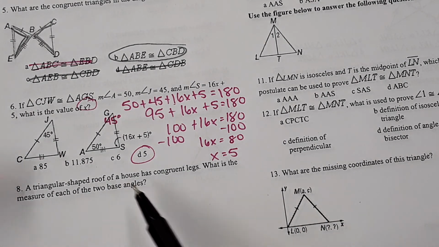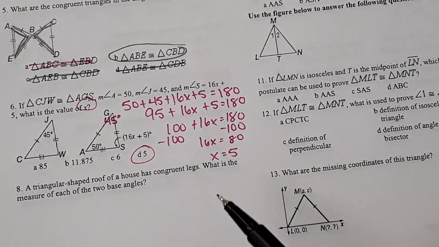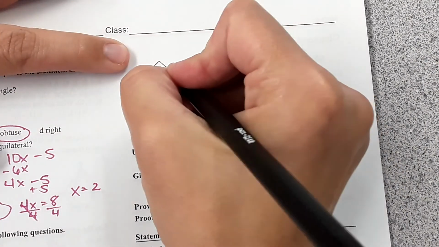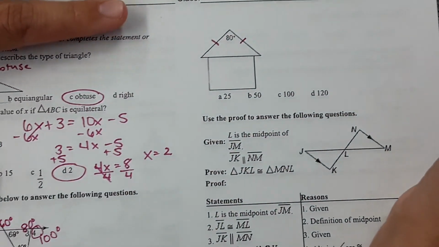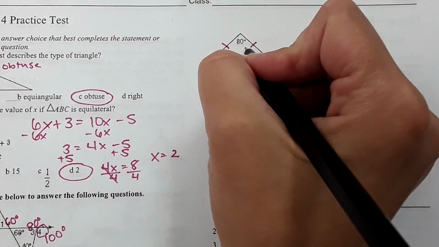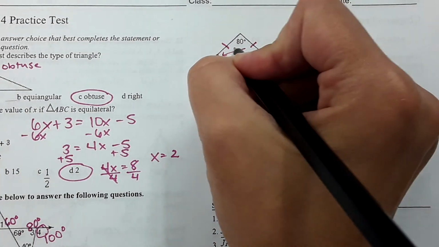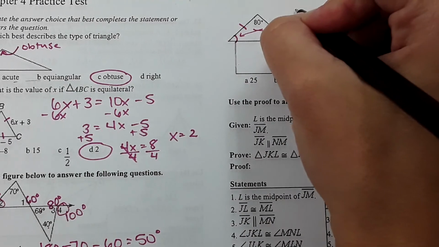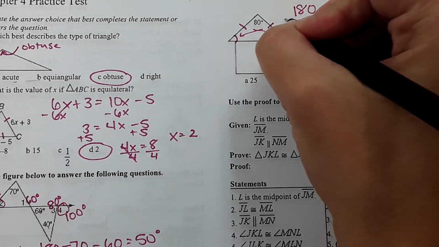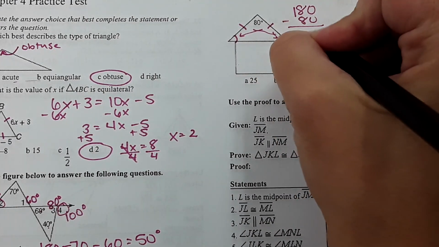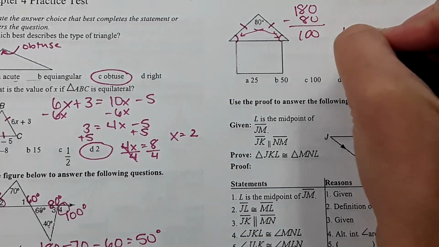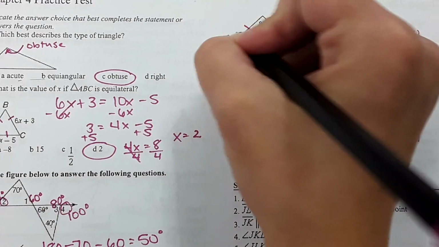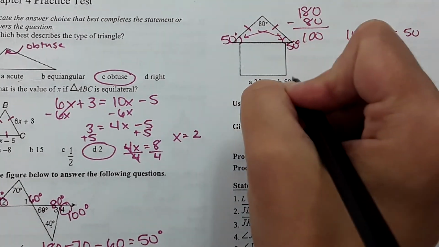A triangular shaped roof of a house has congruent legs. What is the measure of each of the 2 base angles? There's actually a picture up here. It says it has 2 congruent legs, so it's an isosceles triangle. With an isosceles triangle, the angles opposite those congruent legs are congruent. So to find these angles, we would do 180 minus 80 to get 100, and then 100 divided by 2 to get each angle. So it would be 50 each. So this would be 50 degrees, and this is 50 degrees.